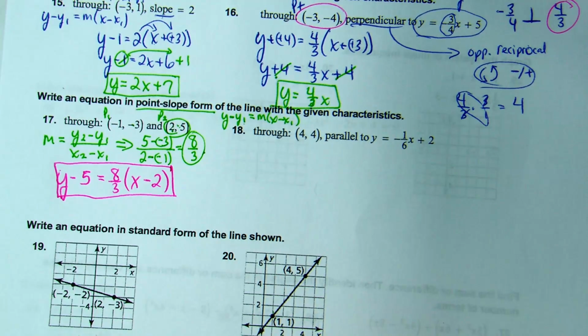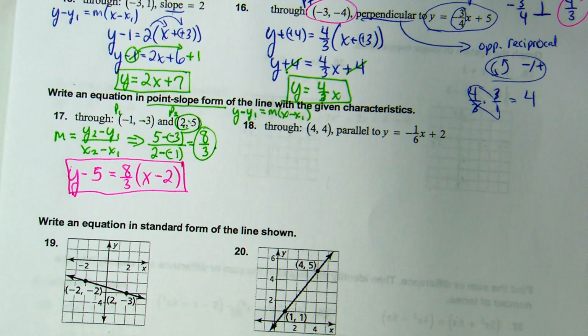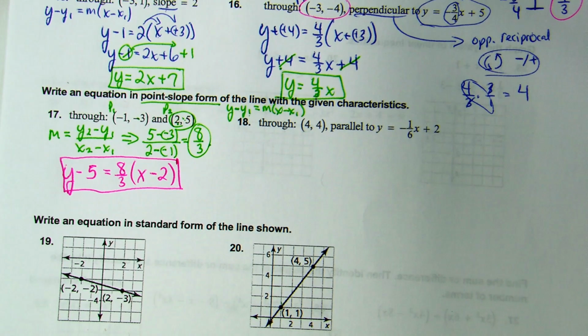And that is already in my point slope form, so I don't have to do any manipulating of the equation to change the form there. y minus 5 equals 8/3 times x minus 2.